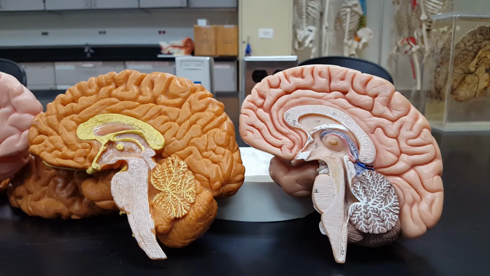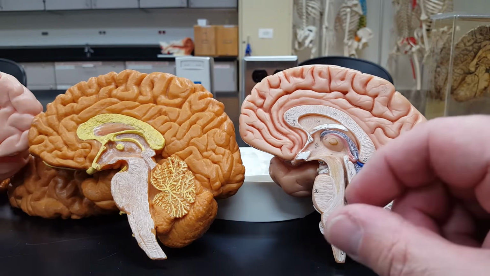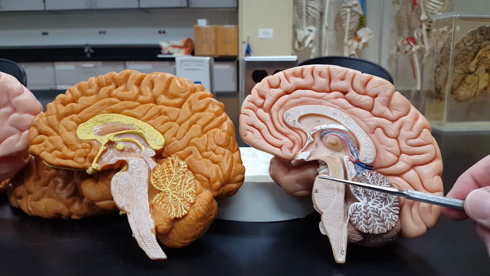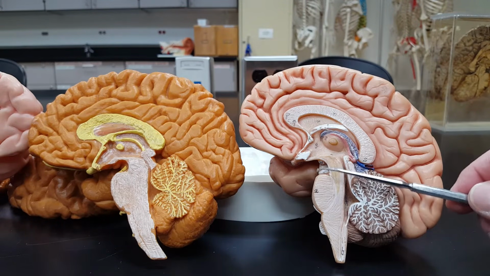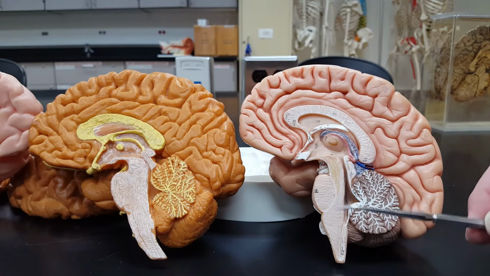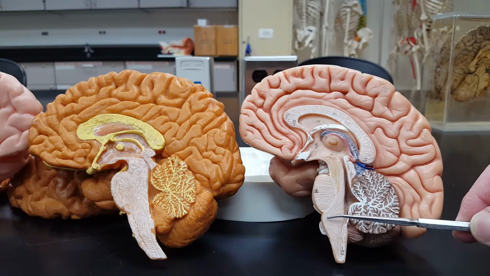Now what we see is down here, the spinal cord actually expands out, then expands out again, and then narrows up a little bit. We have three parts to this brainstem. From inferior to superior, we have the medulla oblongata right here, the first bulge.